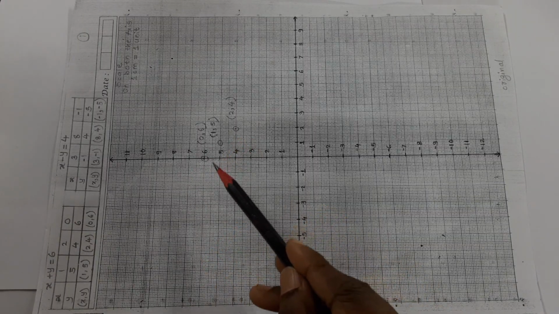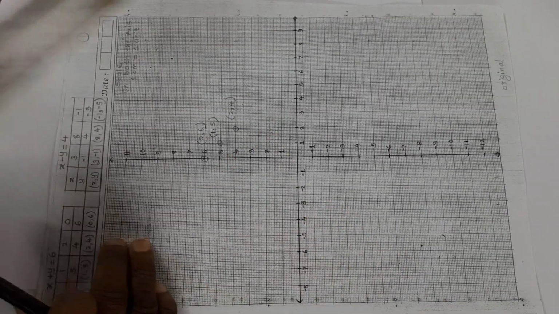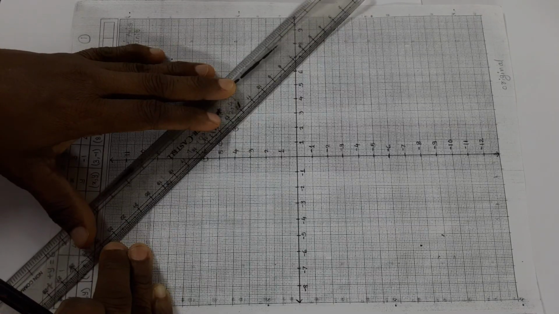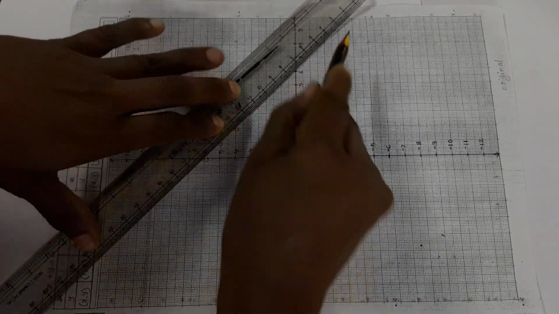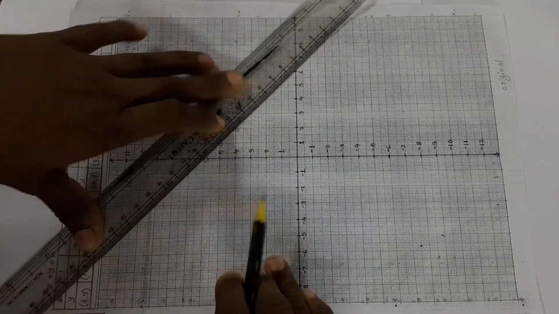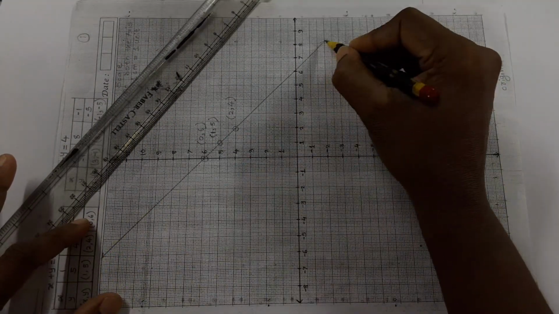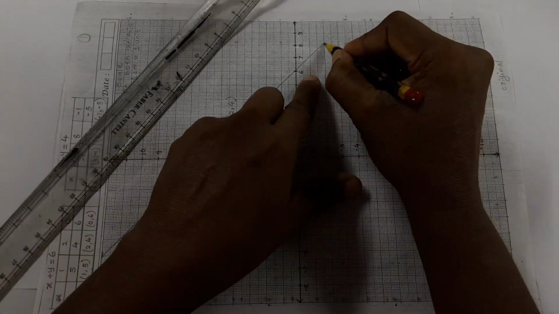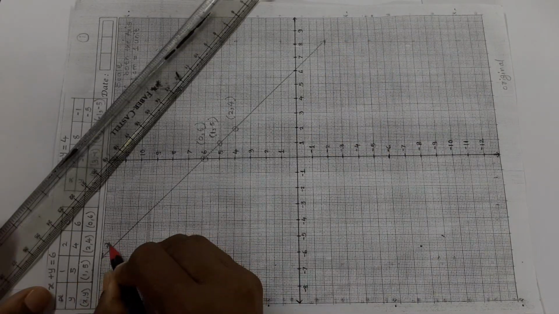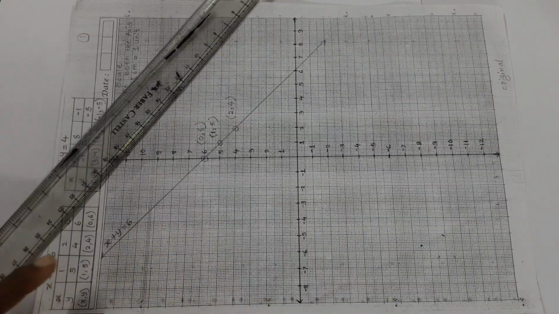Now students, I draw the line passing through these three points. See here, carefully observe, students. So this is the line passing through these 3 points. Now I name the line with the given equation, x plus y is equal to 6, at the end of this line.